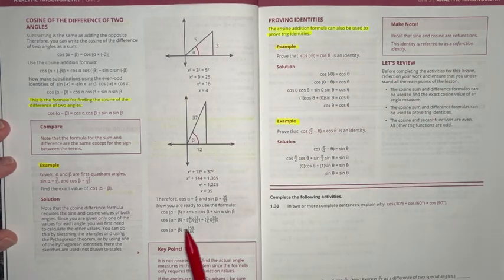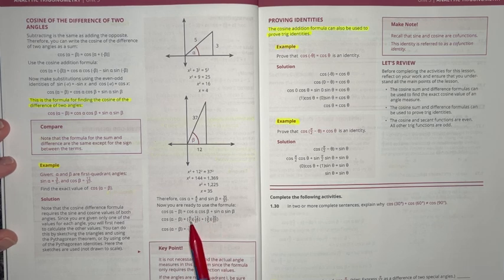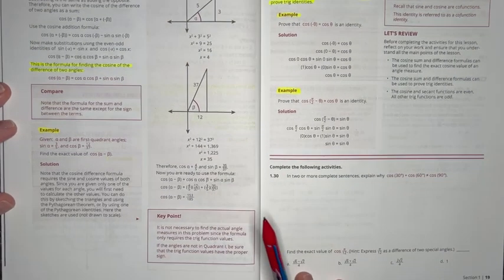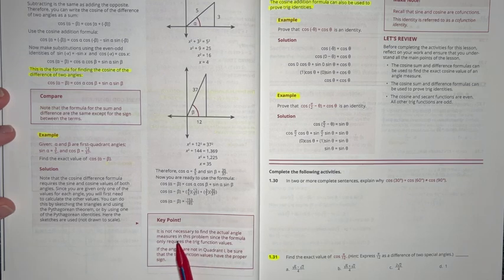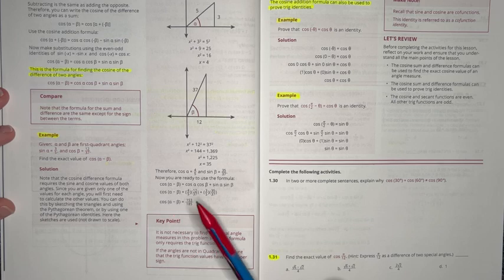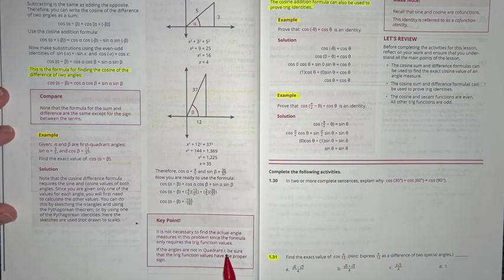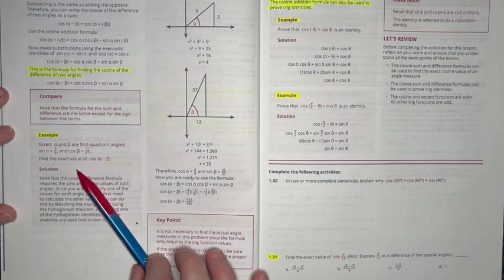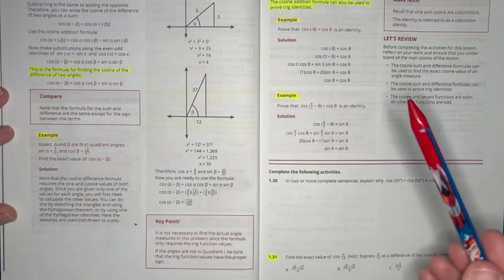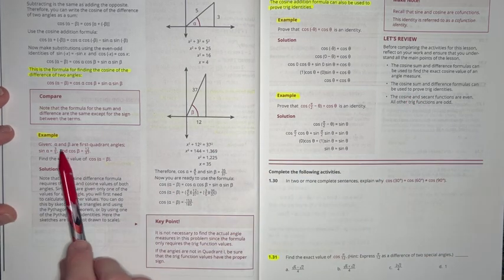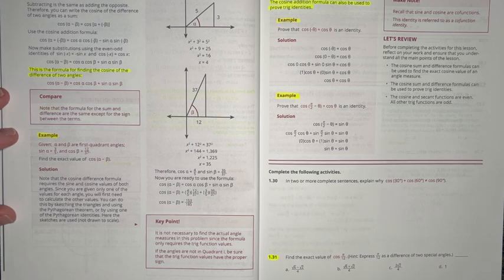And then we'll know the sines and cosines. Remember, you're just using the fractional, the ratio representation. It says here it's not necessary to find the actual angle measures in this problem, since the formula only requires the trig function values, and that also will help us stay exact, right? They want the exact answer. If the angles are not in quadrant 1, be sure that the trig function values have the proper sign. These were both in quadrant 1, so they're both positive, but we never know. You've got to make sure you're reading the instructions very carefully.